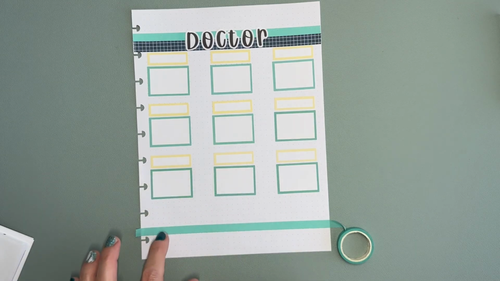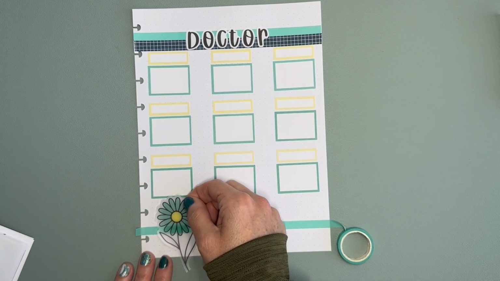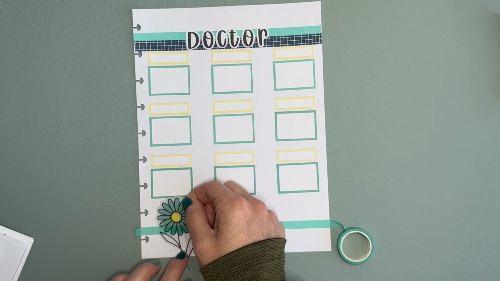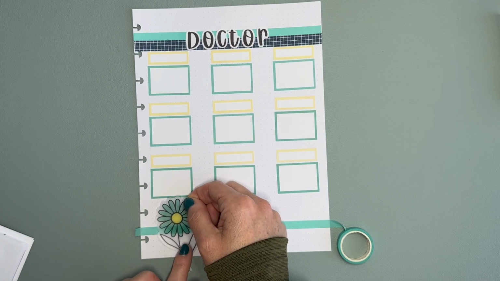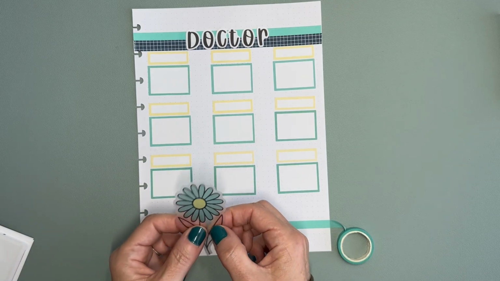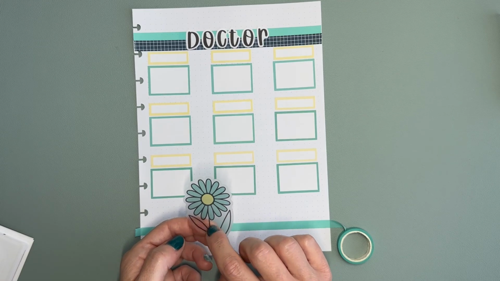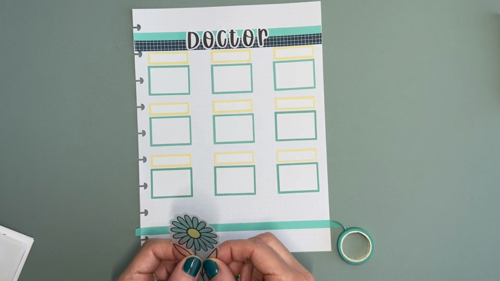If I put this down first, I won't really be able to cut around the sticker because the clear part behind the petals is still a clear sticker.